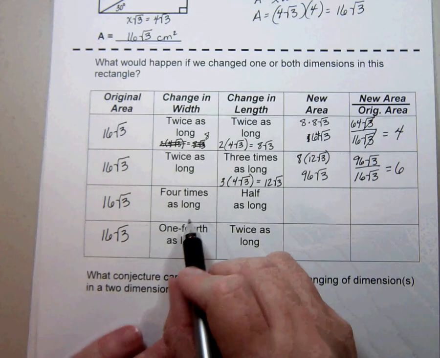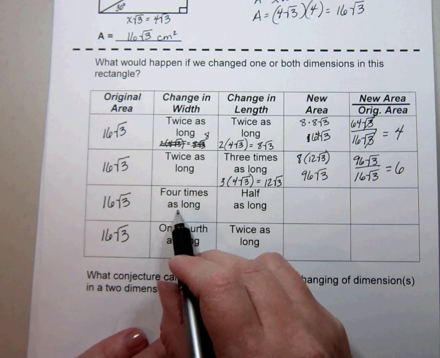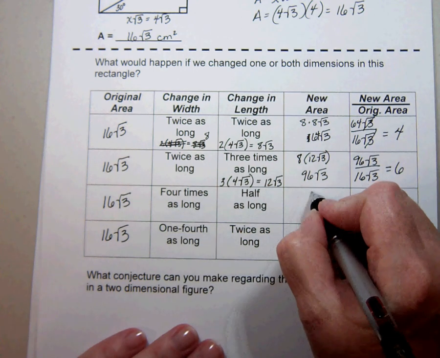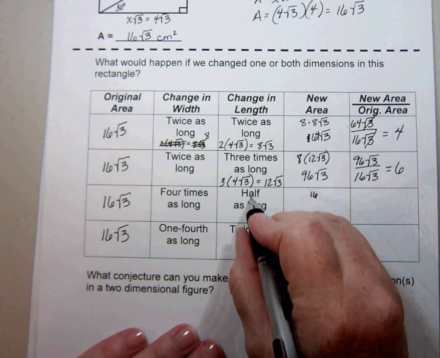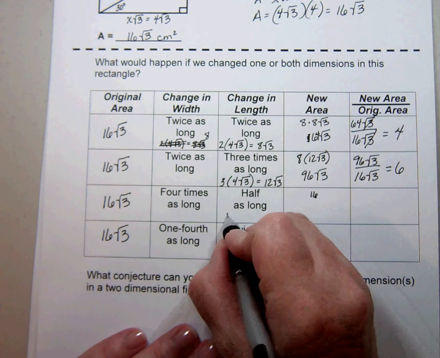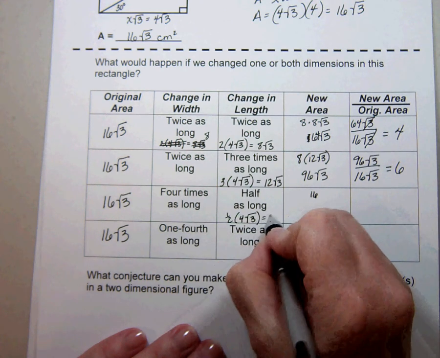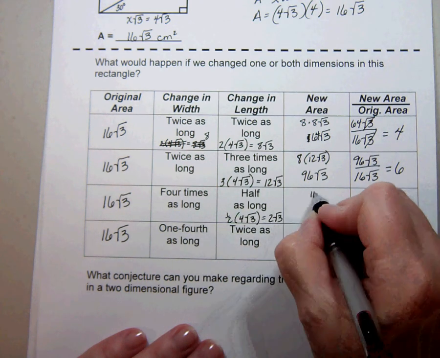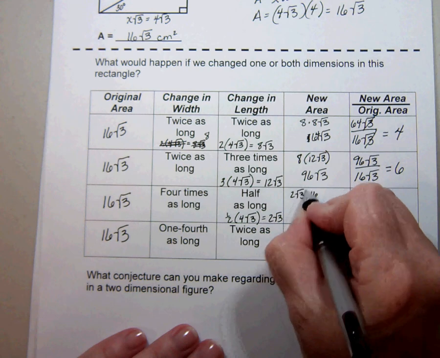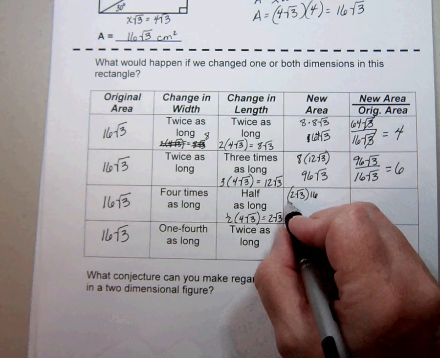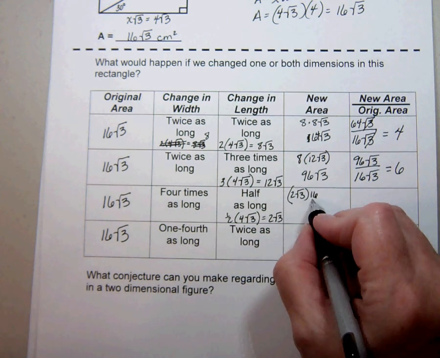Alright, let's try the next one. 4 times as long for the width, that means you're going to multiply 4 times 4, that'll make it 16 for your width. And then half as long for the length, you're going to take a half and multiply by 4 times the square root of 3. That would be 2 times the square root of 3. So your length times your width would be 2 times the square root of 3 times 16.